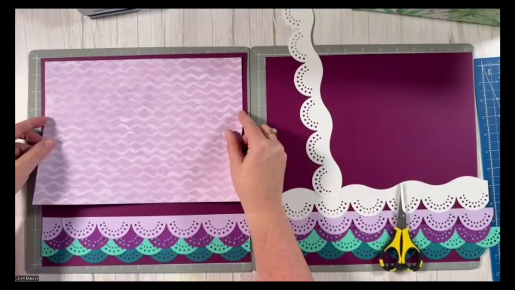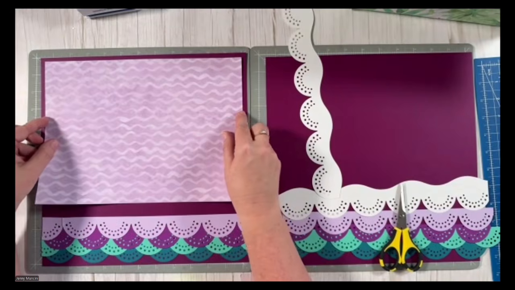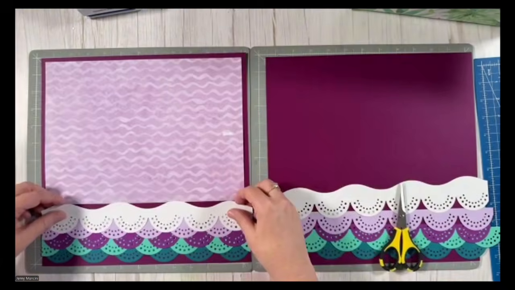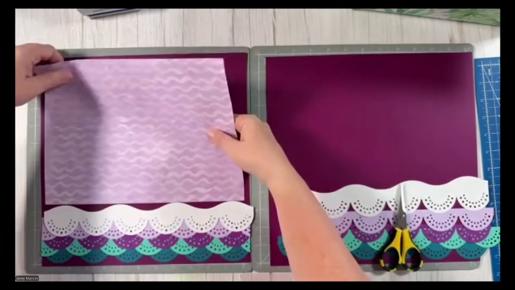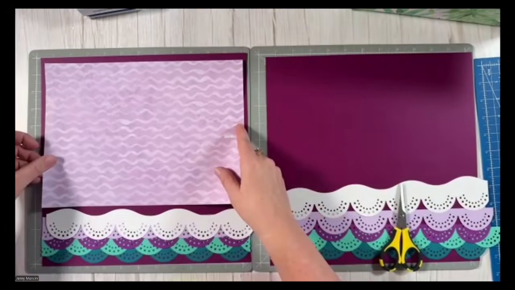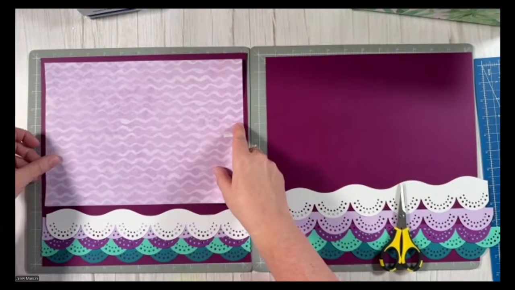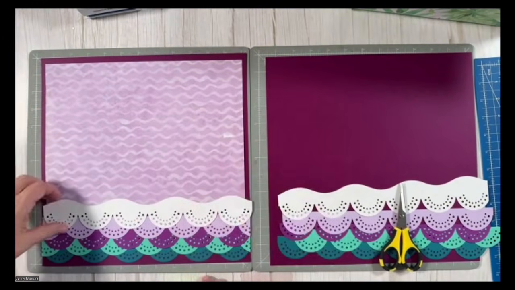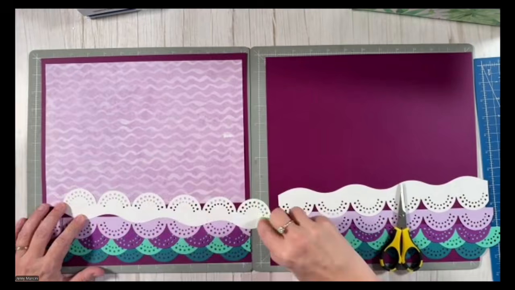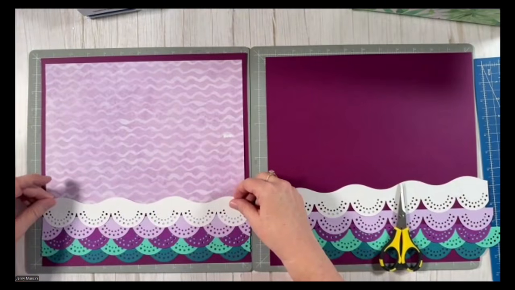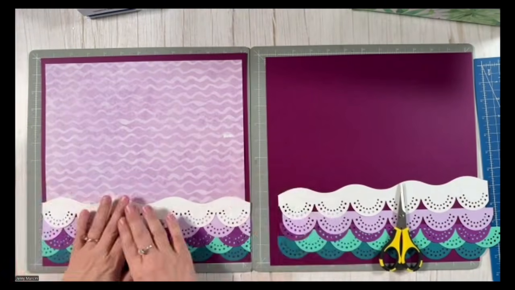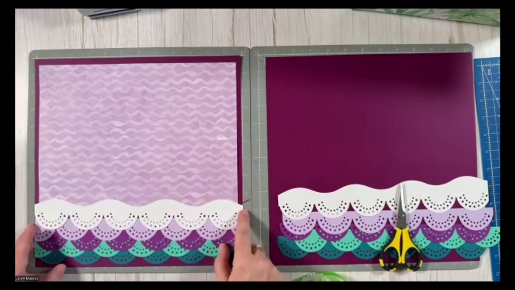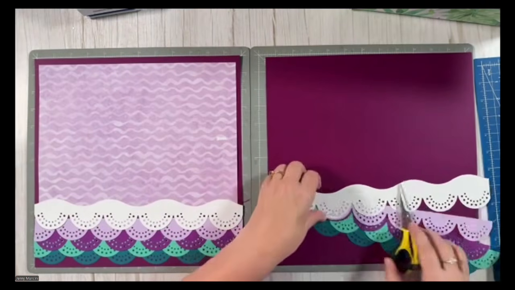That's what embellishments are for. Yep. It's right in the middle though. So I did it a little short. All right. There's page 1. Go ahead and do this page.